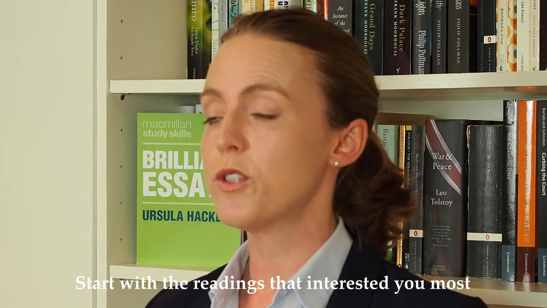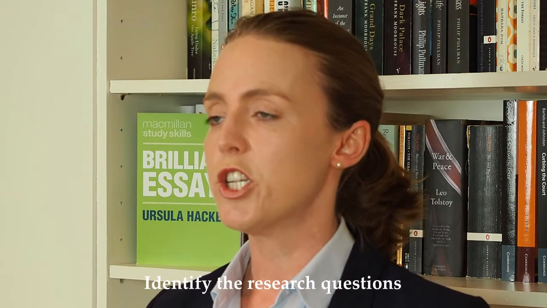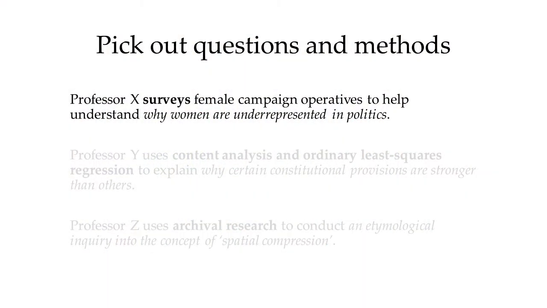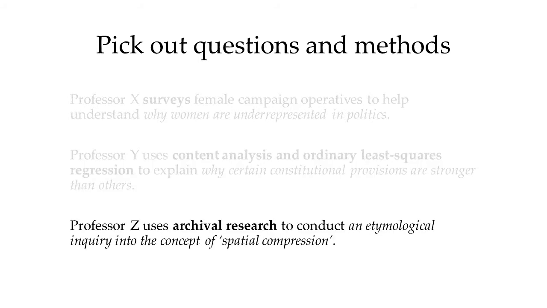So start with the courses and readings that interested you the most during your degree. Pick out your favourite research articles in your area of interest, and for each article, identify the research question and the methods the authors used. For instance, Professor X surveys female campaign operatives to help understand why women are underrepresented in politics. Professor Y uses content analysis and ordinary least squares regression to explain why certain constitutional provisions are stronger than others. Professor Z uses archival research to conduct an etymological inquiry into the concept of spatial compression.